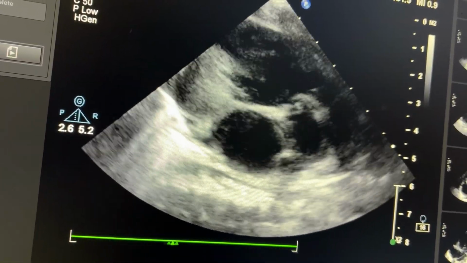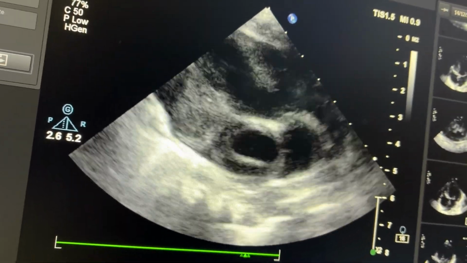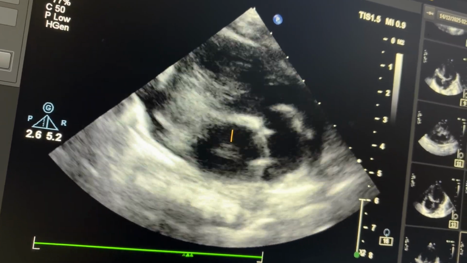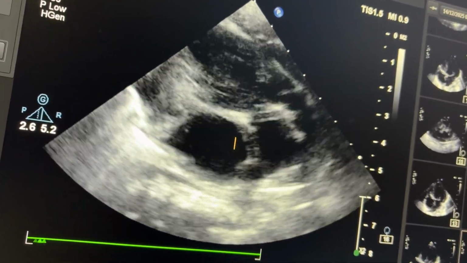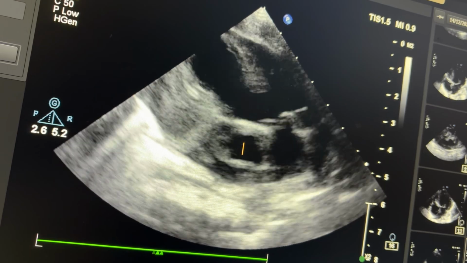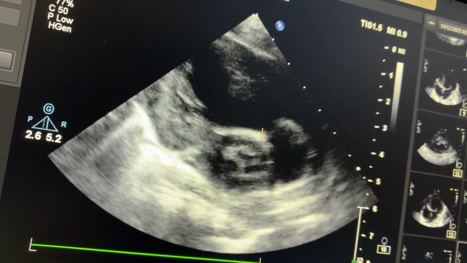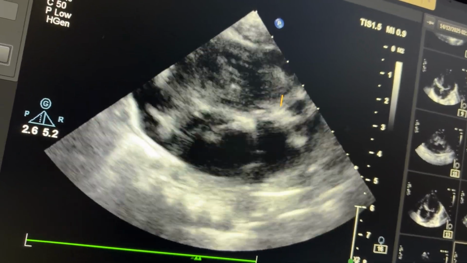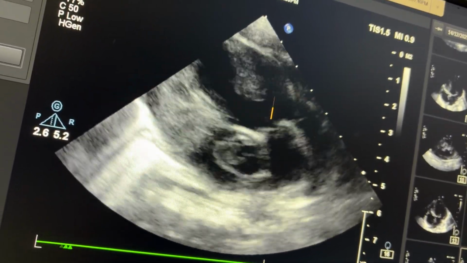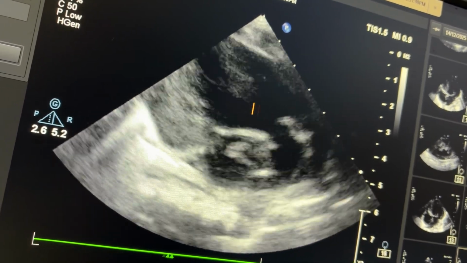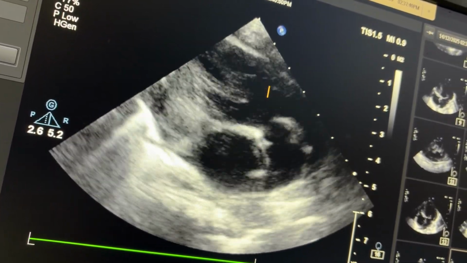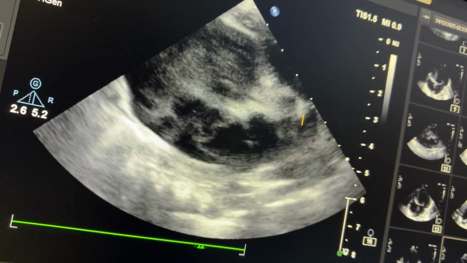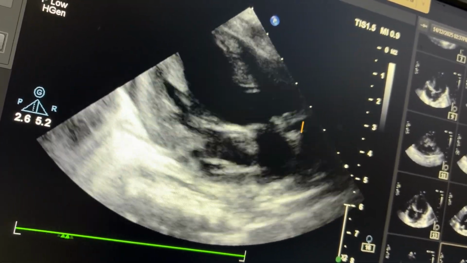This is parasternal long axis view, and this structure that is coming into left atrium is interatrial septal aneurysm. This is pulmonary artery, this is aorta. Aorta is mainly coming from right ventricle. This is VSD, and this VSD is giving blood to right ventricle, and then from right ventricle to pulmonary artery. That is the circulation in this case.